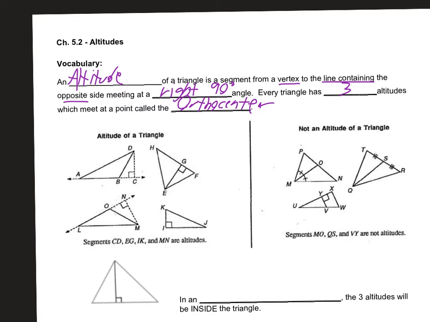On the other end of things, here we have an angle bisector going to some point on the line. This MO is not an altitude. We also have a segment bisector here, could be a median of QS. QS is not an altitude. And then we have VY. We have our perpendicular angle there, sure, but it's connecting 2 sides. VY is not an altitude. To have an altitude, it must go from a vertex to the opposite side at a 90-degree angle, and it can be outside the triangle.